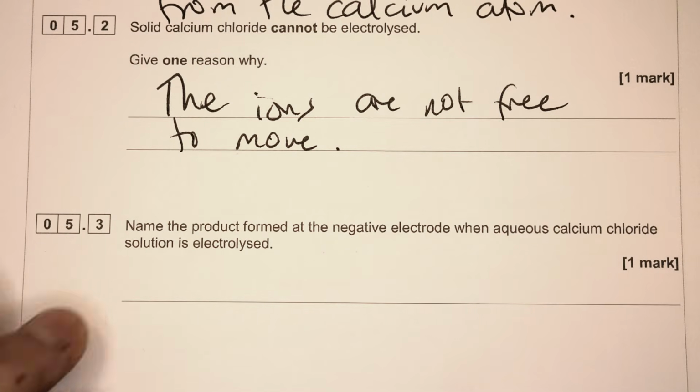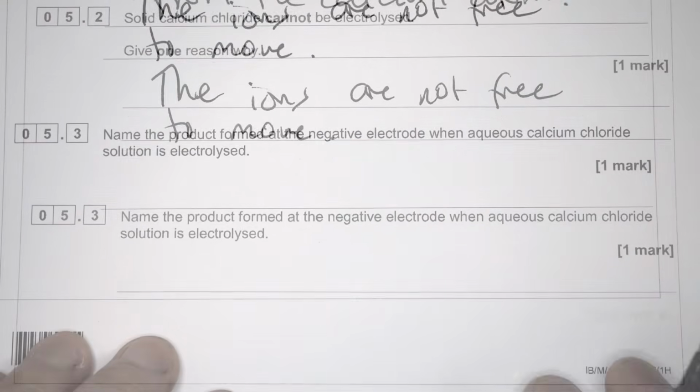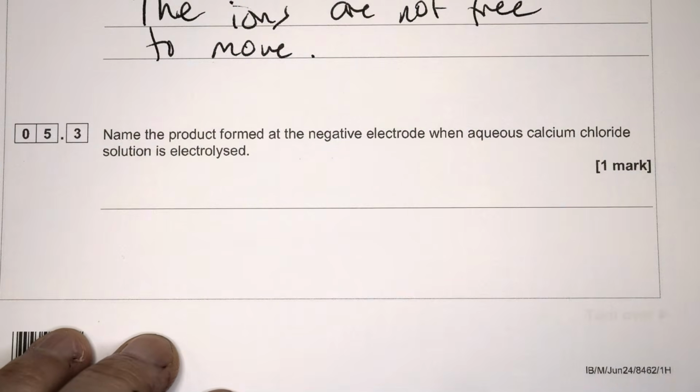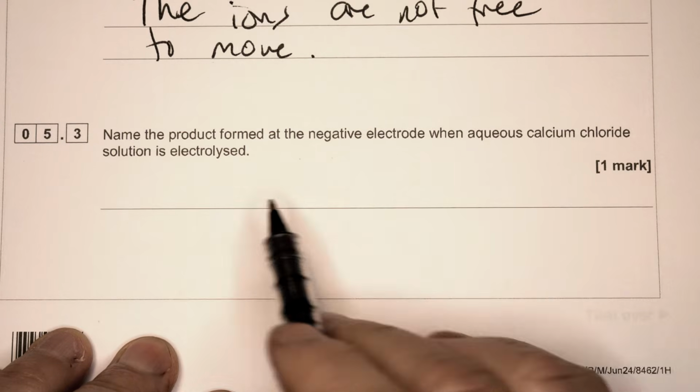The only way you can get ionic substances to conduct electricity is to turn them into a liquid so the ions are free to move, and that would involve melting the substance or dissolving it in water. Name the product formed at the negative electrode when aqueous calcium chloride is electrolyzed.